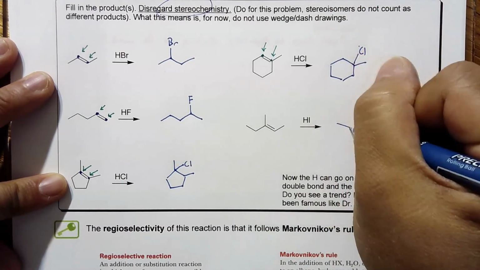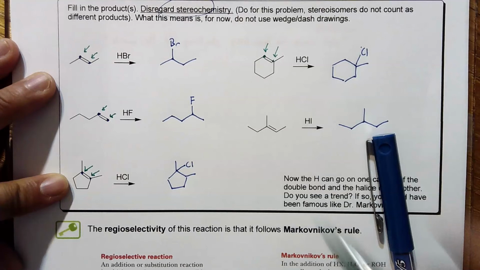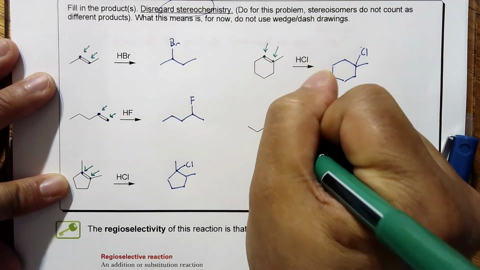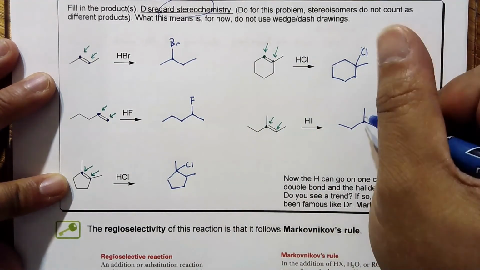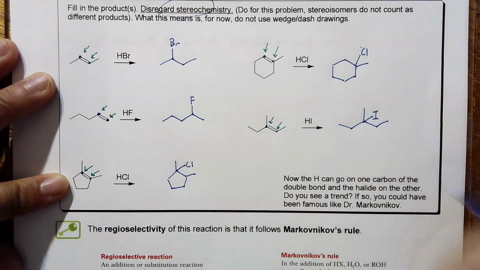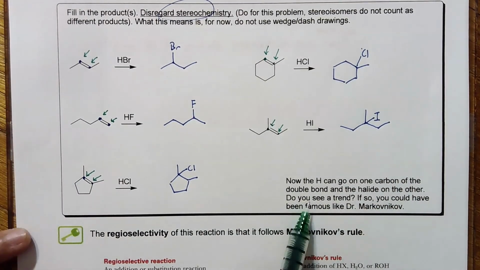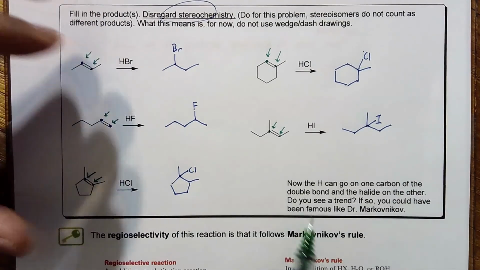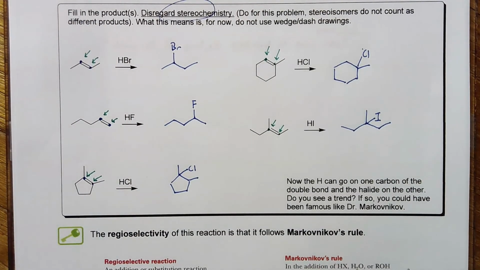And then the last one, we have these two carbons to choose from. That's the richer in hydrogen, so the iodine goes there. What is the pattern? If you can figure out a pattern, I like to say the rich get richer, but I have to remember that means for the hydrogen.